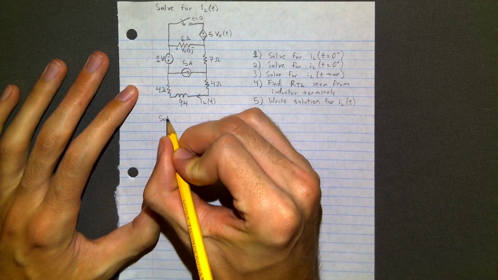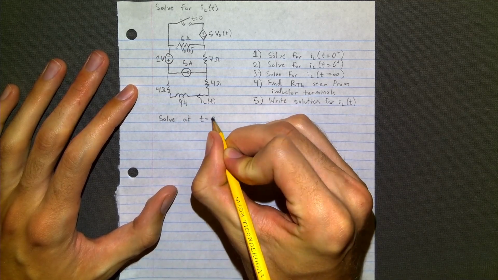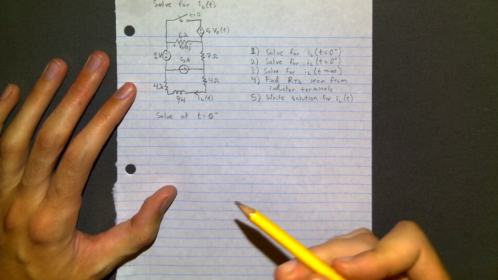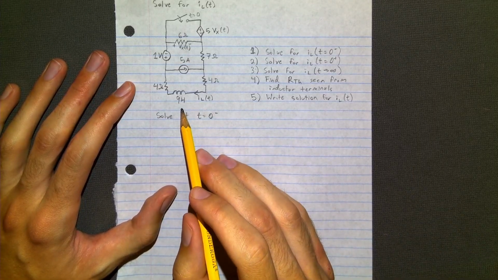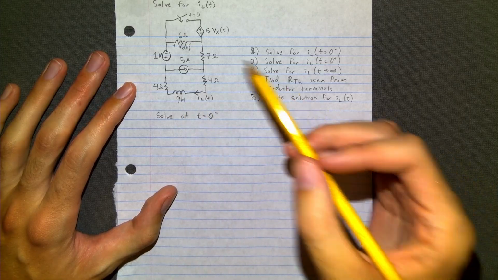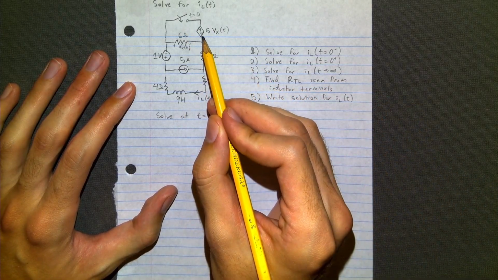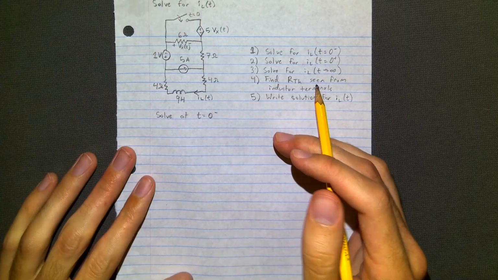So first, we're going to solve at t equals 0 minus. Since the circuit is in steady state at this point, the inductor can be replaced with a short, and this switch will be open, which means that this dependent source will be hanging and can be removed from the circuit.